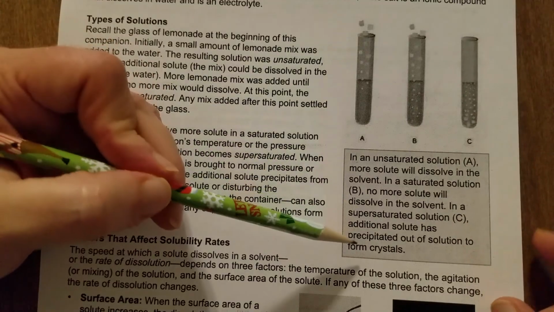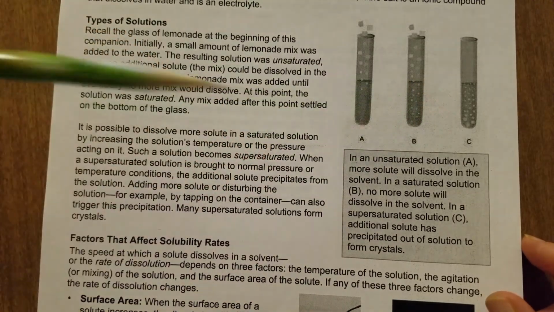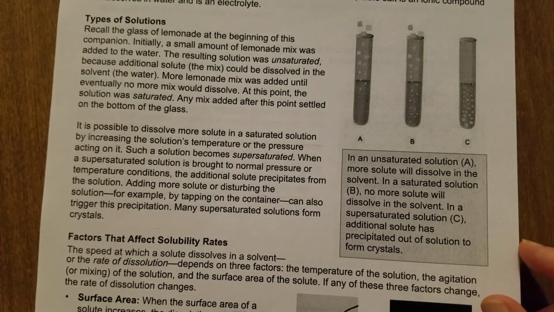I don't really like their final definition here. Supersaturated means it contains more solute than it can. It means you've heated it up and allowed it to cool, so there's more dissolved in there than should be able to dissolve.